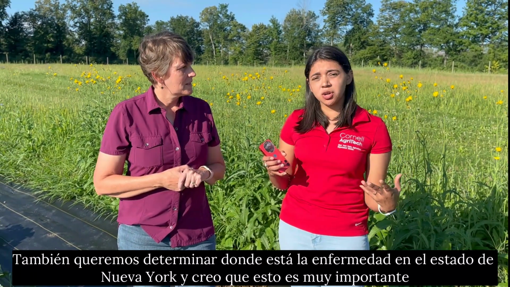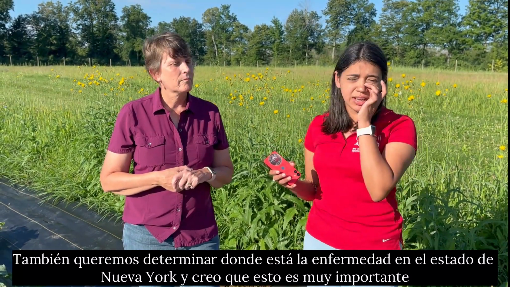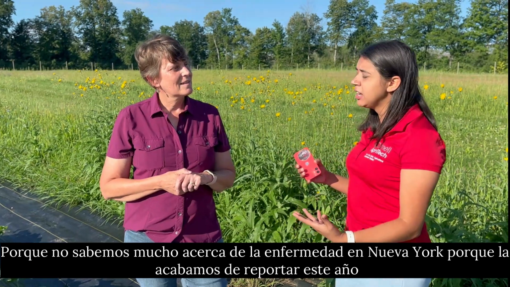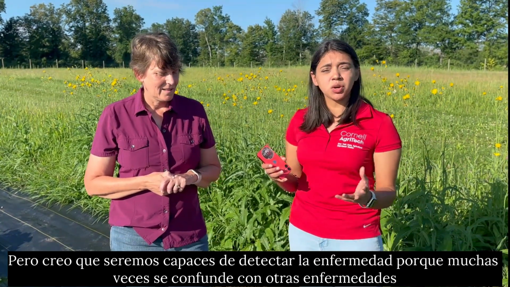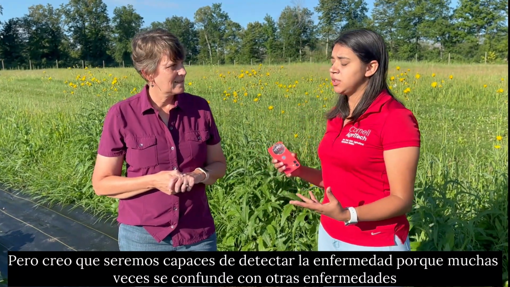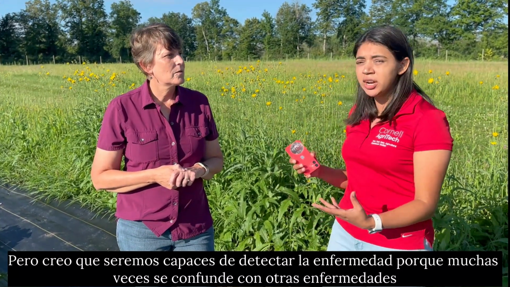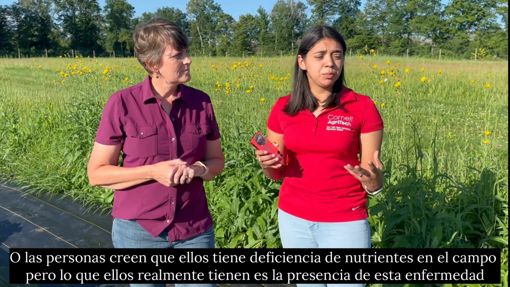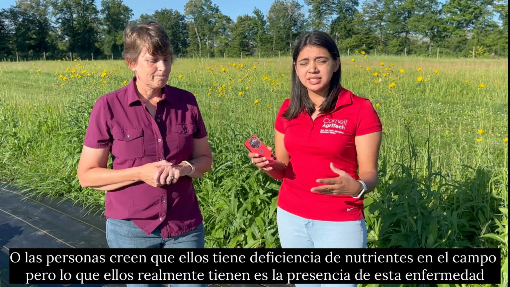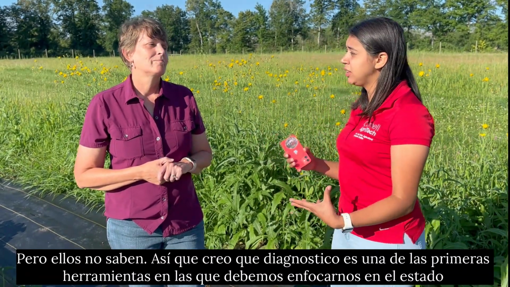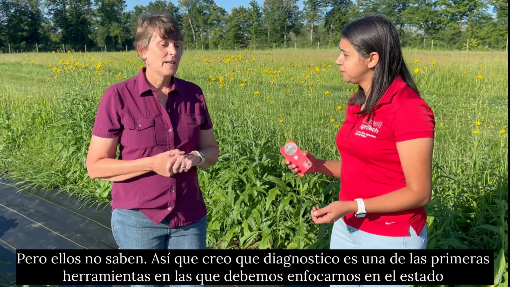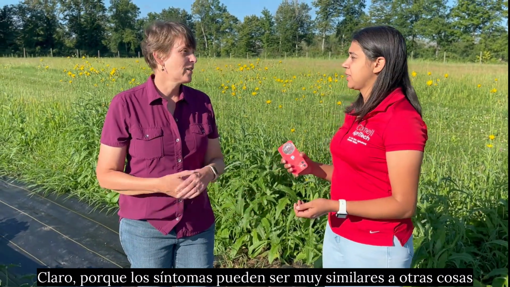And we also want to determine where the disease is in the state, because I think that's very important. We don't know a lot about the disease here in New York because we just reported the disease this year, but we are really hopeful that we will be able to detect the disease, because sometimes it's confused with other diseases, or people think that they have nutrient deficiency in their field, but actually what they have is the disease, they just don't know. So I think diagnostics is one of the first things that we have to focus on in the state. Right, because the symptoms can be really similar to other things.